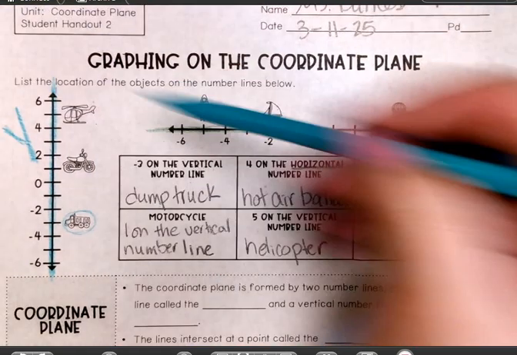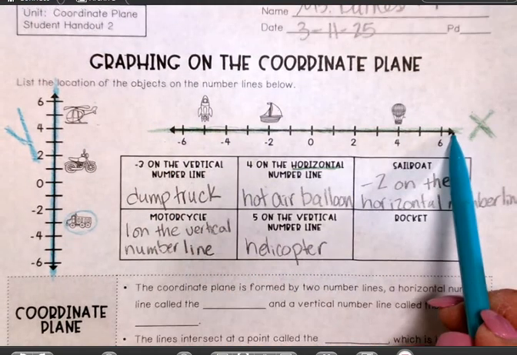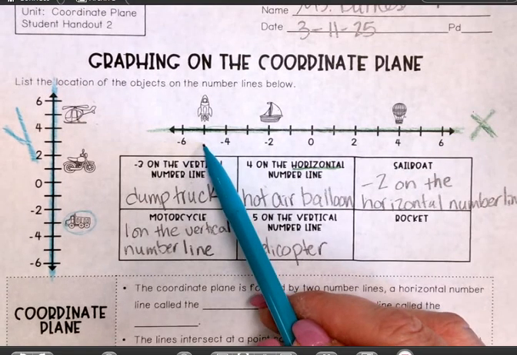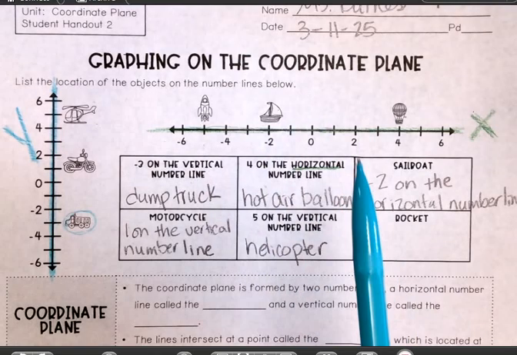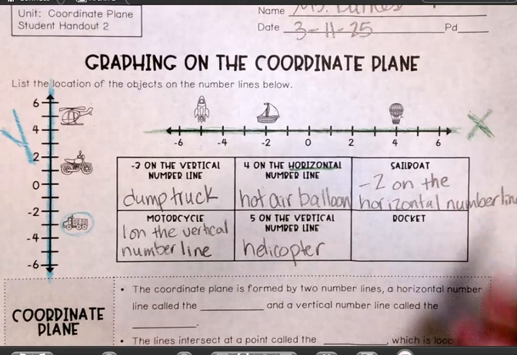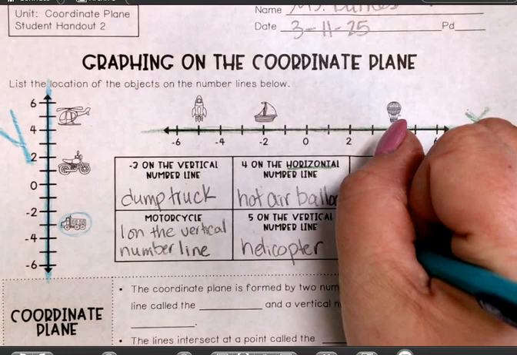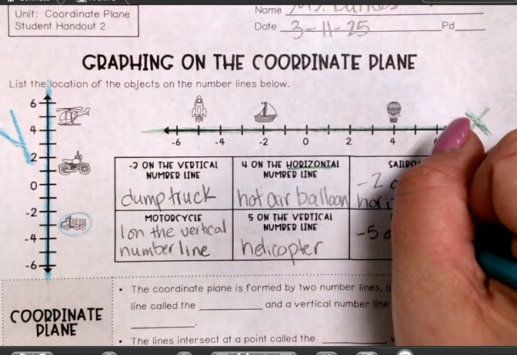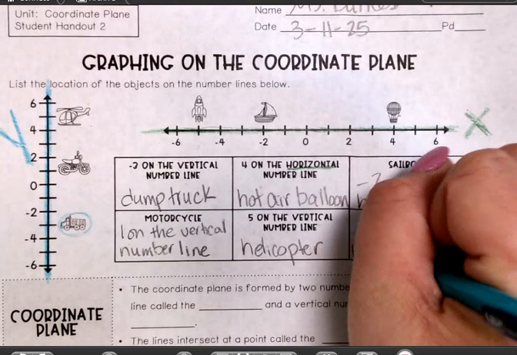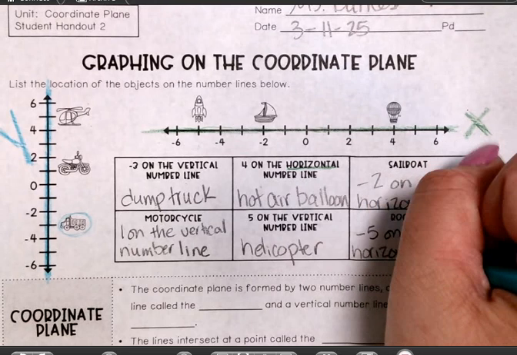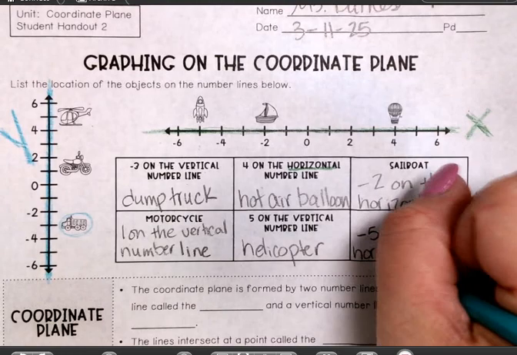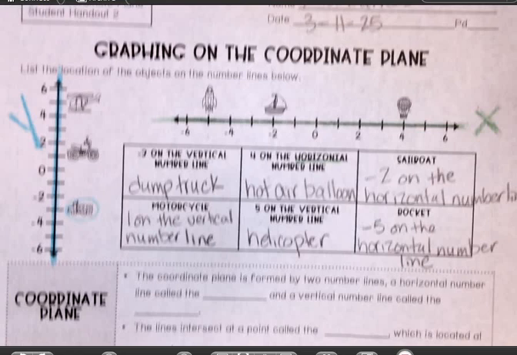The rocket is on the horizontal number line. The rocket is also at -5. So where is the rocket? -5. Correct.